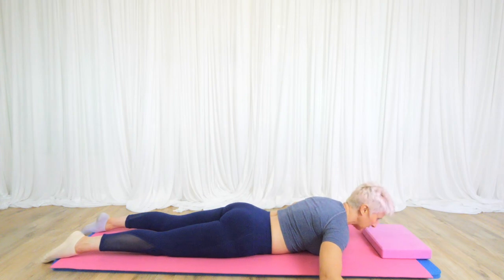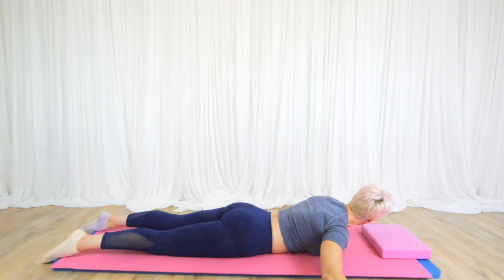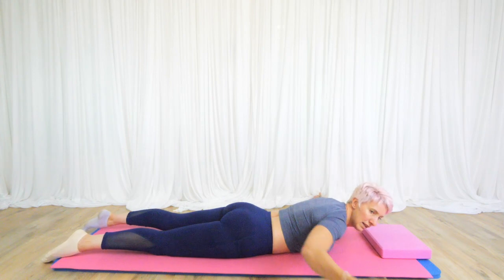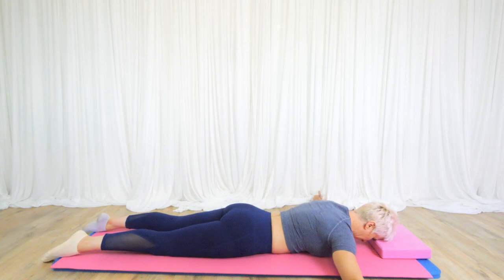So we're keeping the T position, but your palms are going to be facing forward. I always say like hitchhiker fingers. So palms are facing forward. You can have hitchhiker fingers, you can have long fingers.